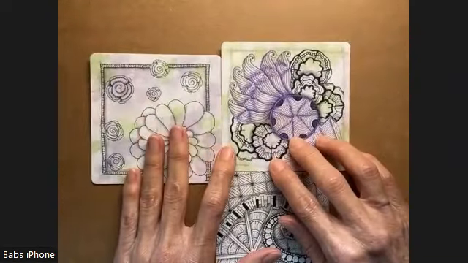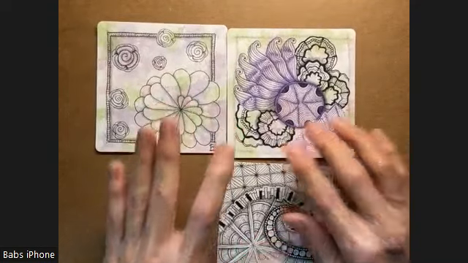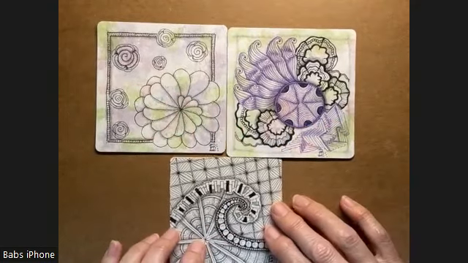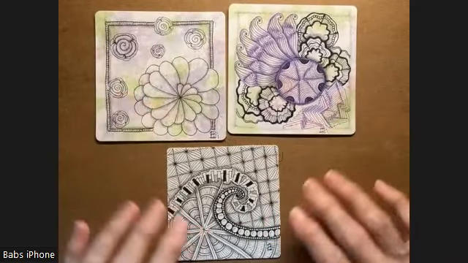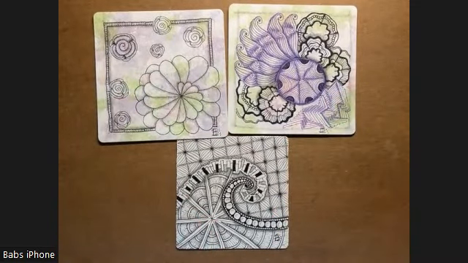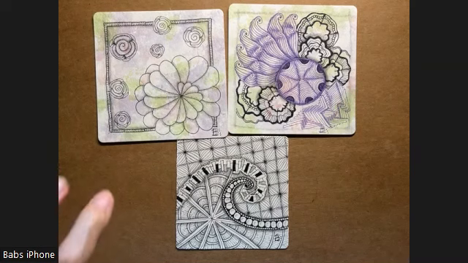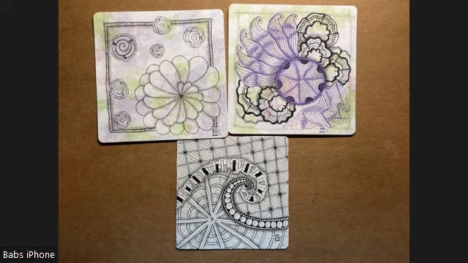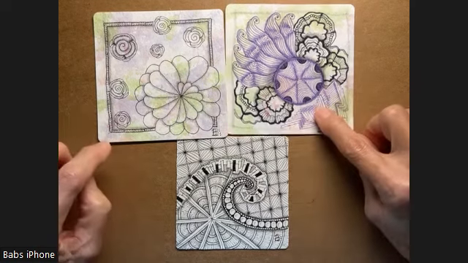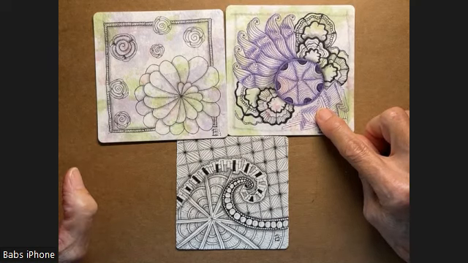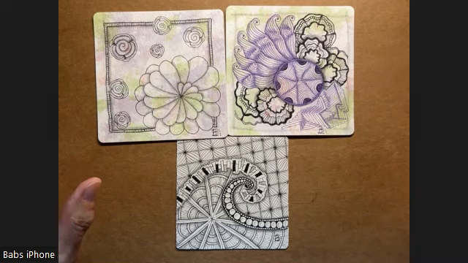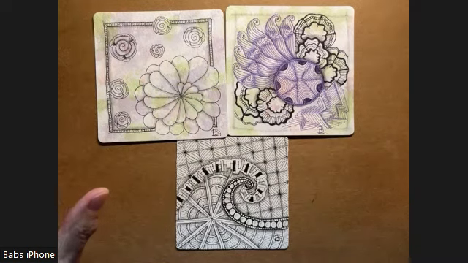What these three tiles have in common is that I used the Art Raffle app to decide what patterns I wanted to put on these tiles. And I think we all kind of have a question about what I am going to do on my next tile. This one I think is odd, but I really enjoyed doing it because I didn't worry about what patterns I was going to use.